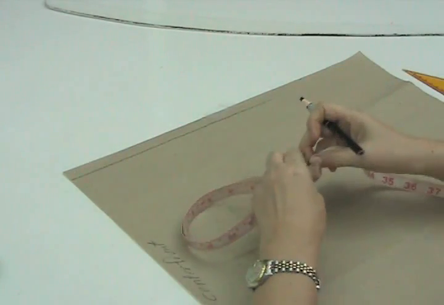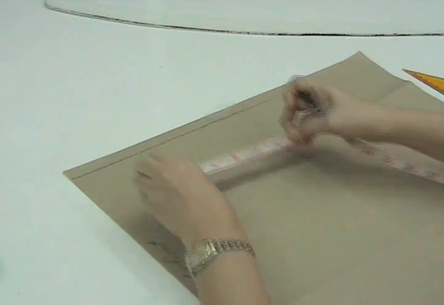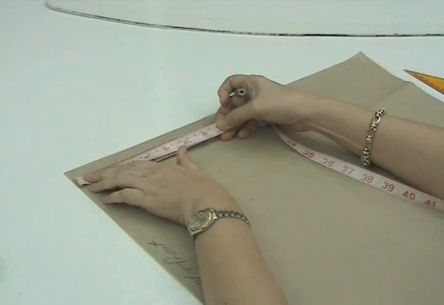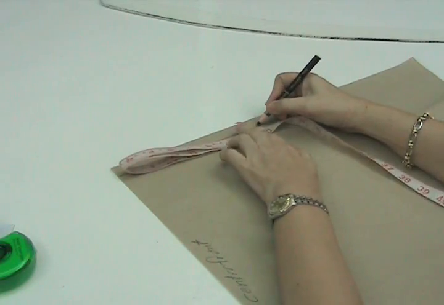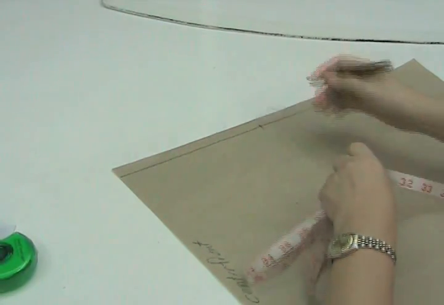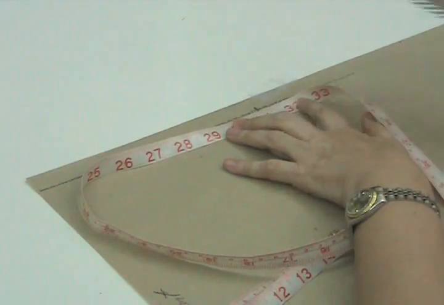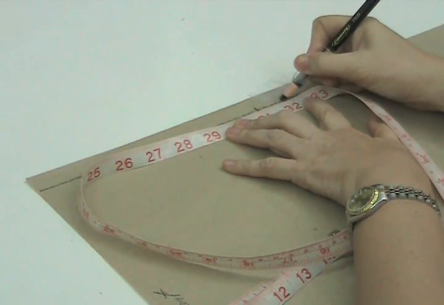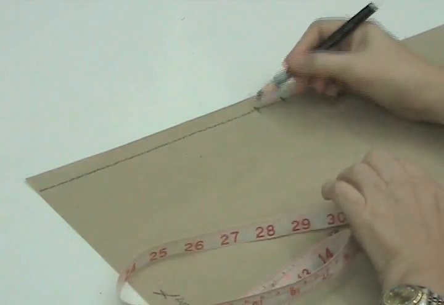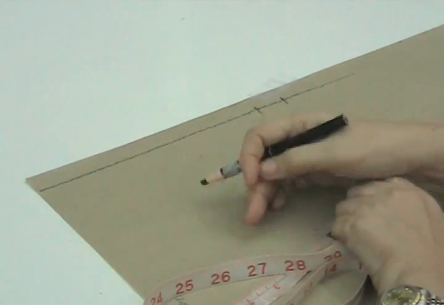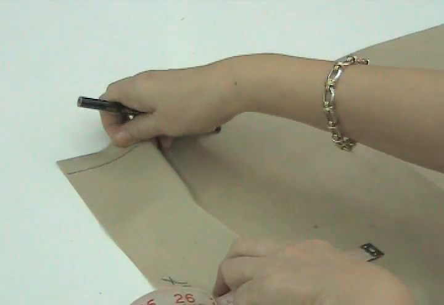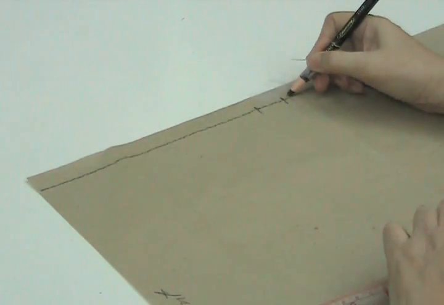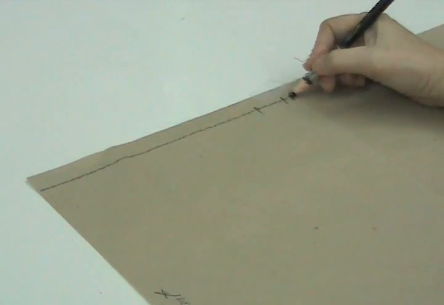We fold the tape measure twice to get 1/4 of the measurement. We lay the tip of the tape measure on the center front on the guideline until 1/4 of the waist measurement. We mark this. Then we add a 1 inch or 2.6 centimeters dart allowance. We mark this. We add this because around this area we will be plotting a dart allowance which will be closed later on. Then we will add 1/4 of an inch or 0.6 centimeter waistline easing.